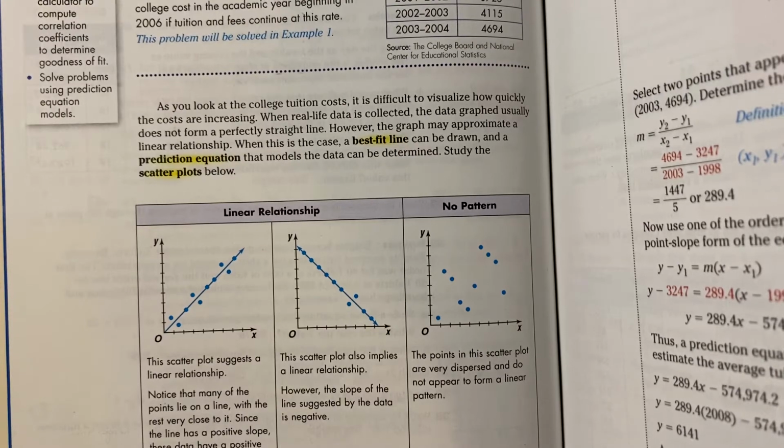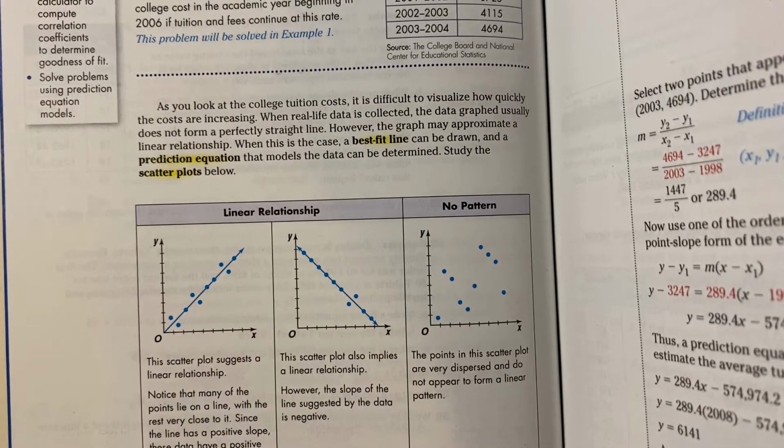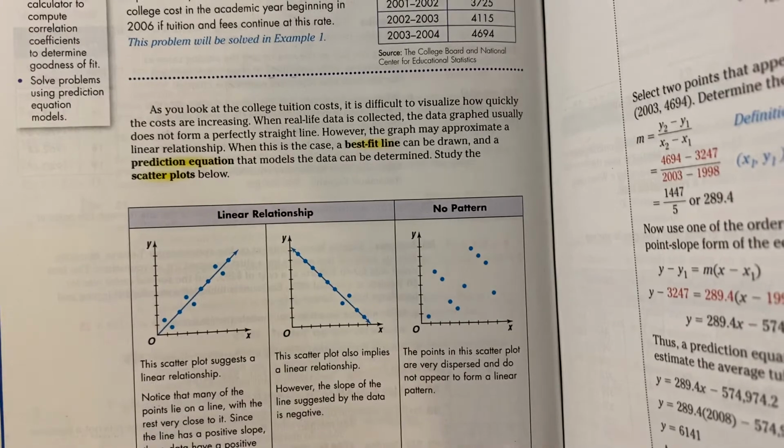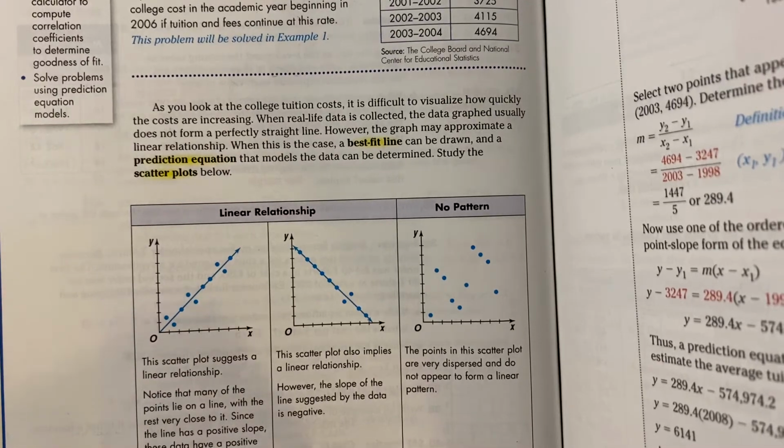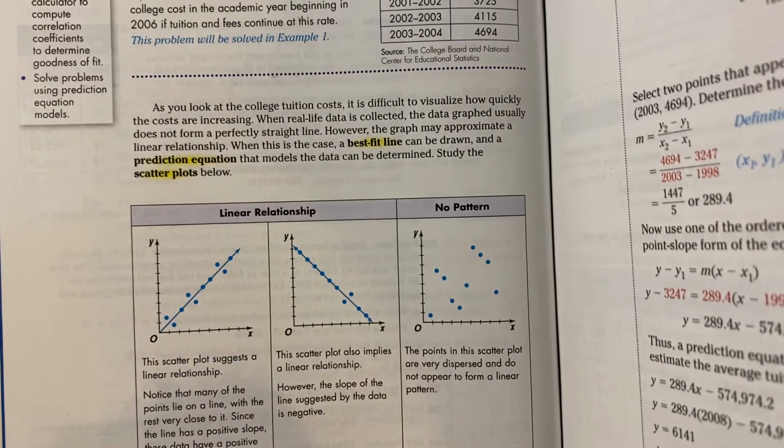Right. I'm gonna talk about how you can create a prediction equation on your own. And then we're also going to talk about how we can actually do that on our calculator. It's really awesome. All right.